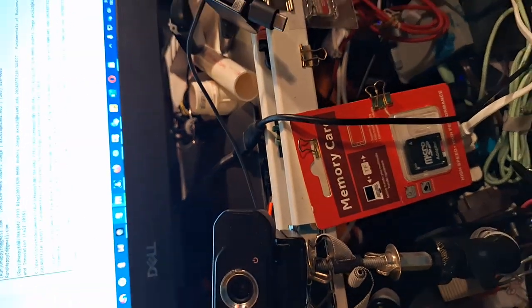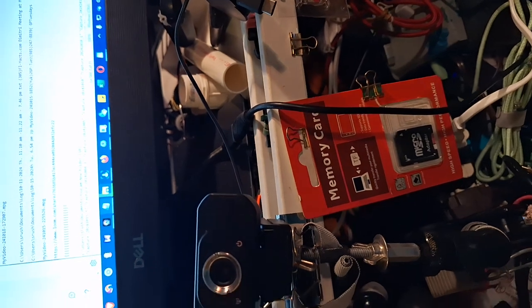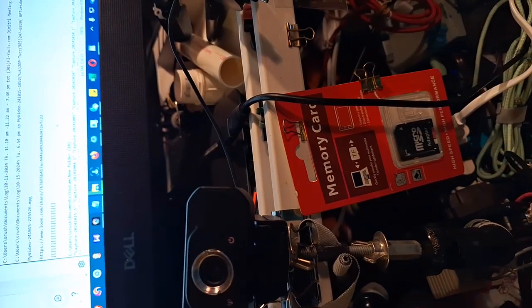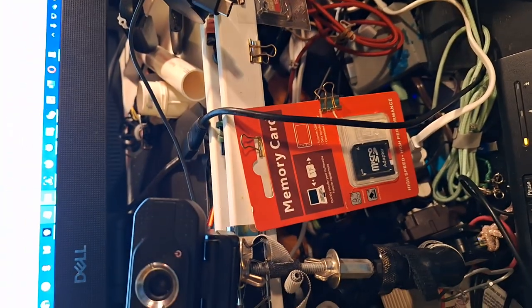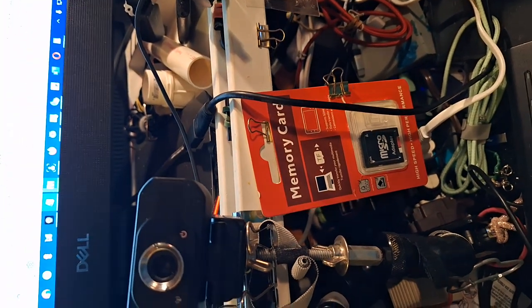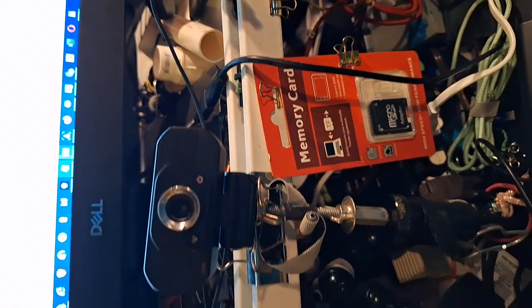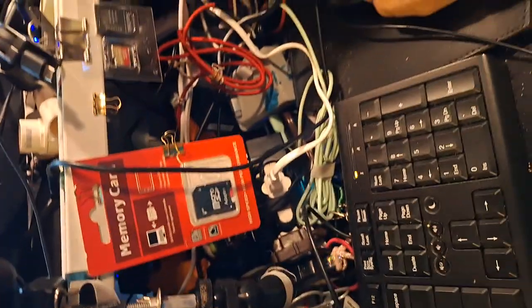I want to go to the top of the file. Return here. File, save. I want to save it as also.